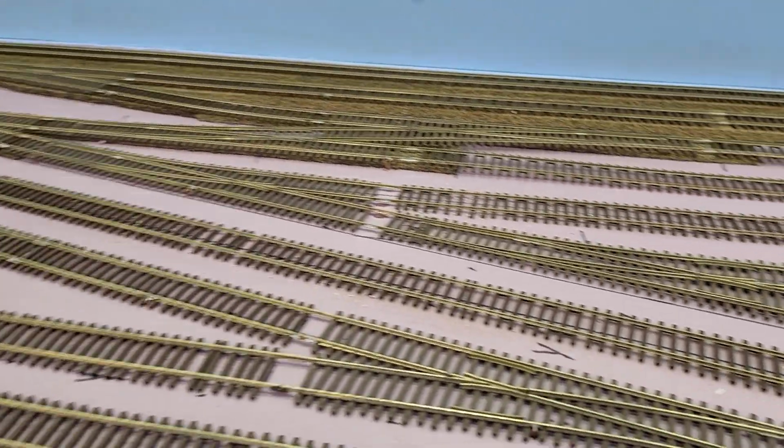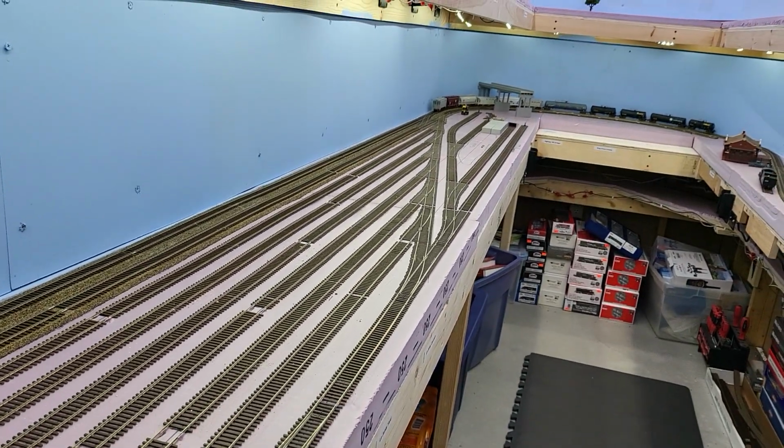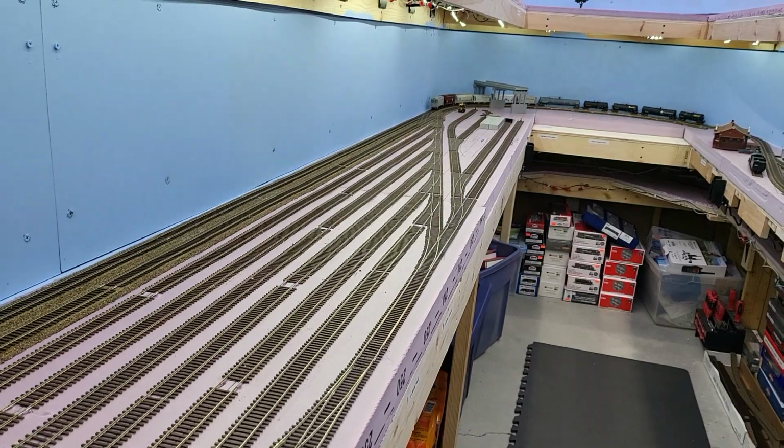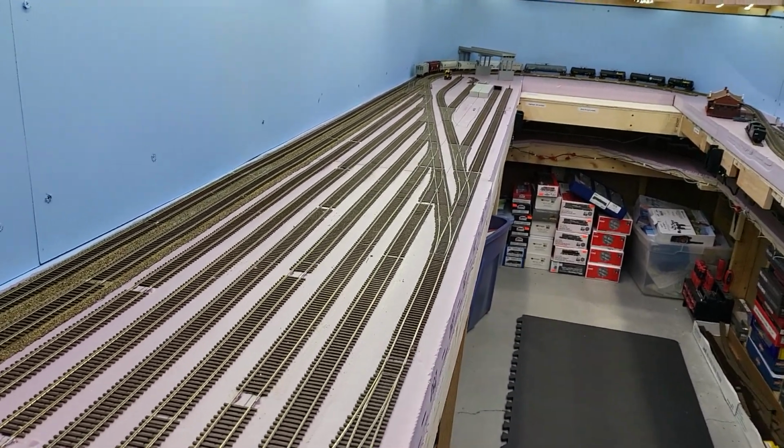And this boulevard track serves two purposes. It's a place for locomotives to escape trains and do runarounds, and it provides a way for the switcher to work both ends of the yard.